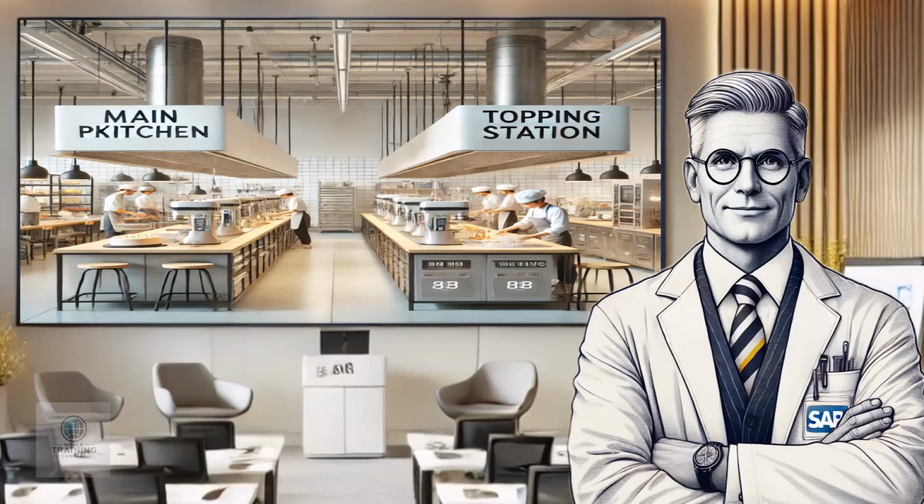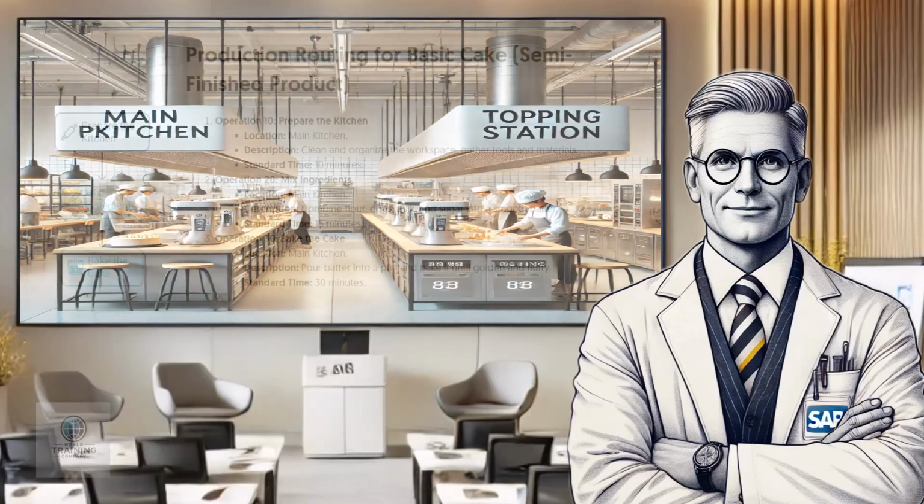Now that we've defined the BOMs and work centers, let's move on to setting up the production routing. The routing will guide us through the steps needed to transform our ingredients into the final product. It connects each operation to a specific work center and defines the time required for each task. Let's take it step by step and see how this comes together.